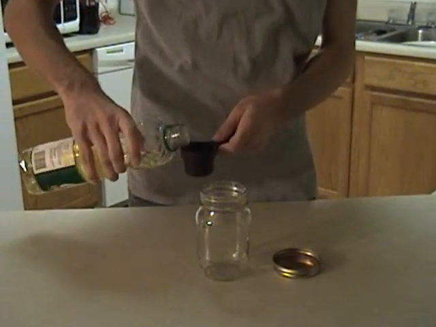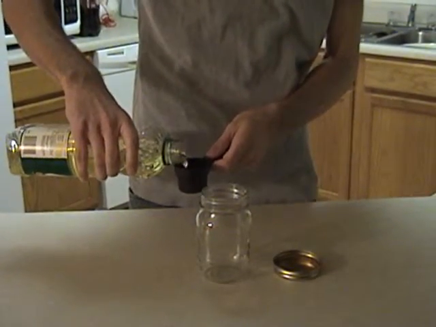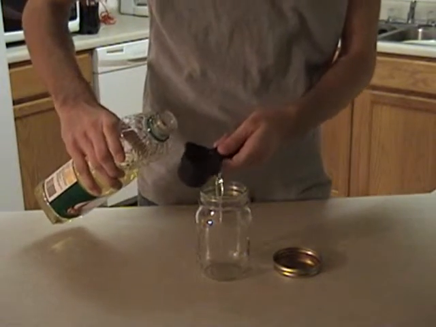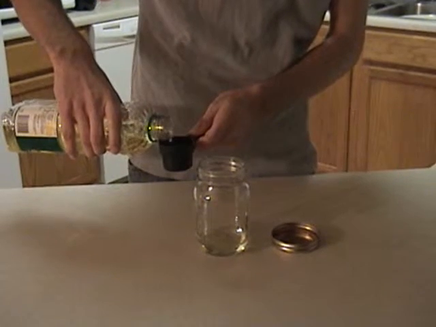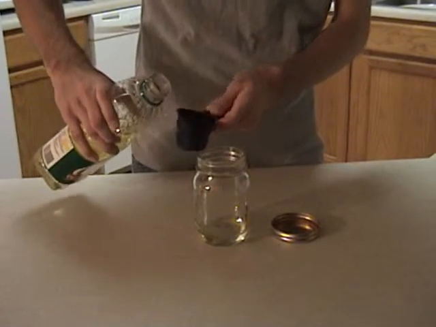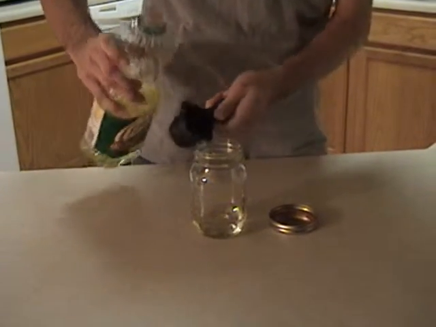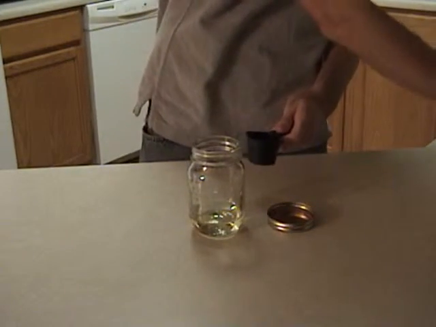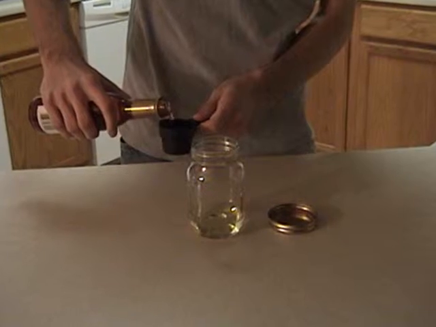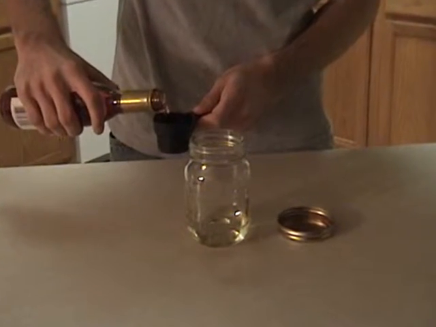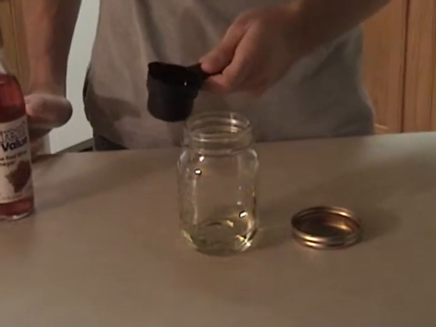We will start by adding 3/8 of a cup of oil. You could use olive oil for this, and it would be traditional, but I don't like the taste of olive oil, so I'm going to stick with vegetable oil. We will now add 1/8 of a cup of red wine vinegar. You'll notice that that's 3 parts oil, 1 part vinegar. That's the standard ratio for oil to vinegar in a vinaigrette.